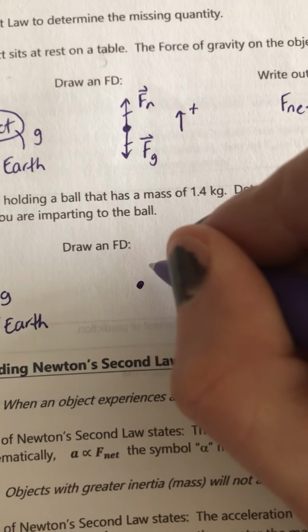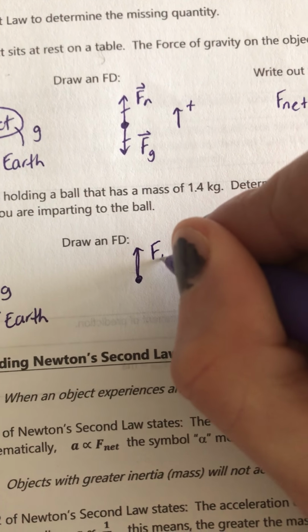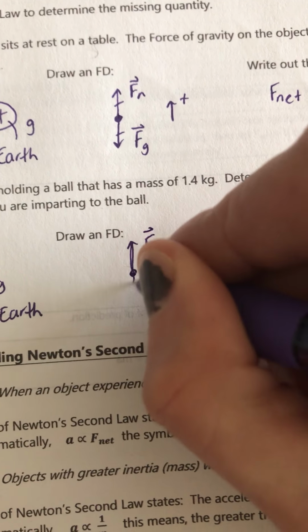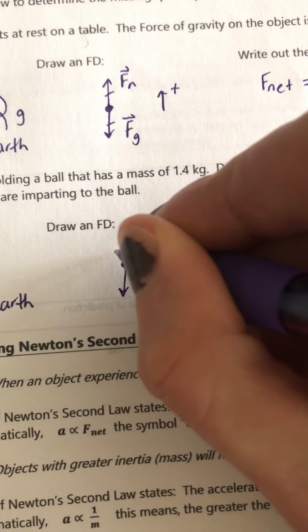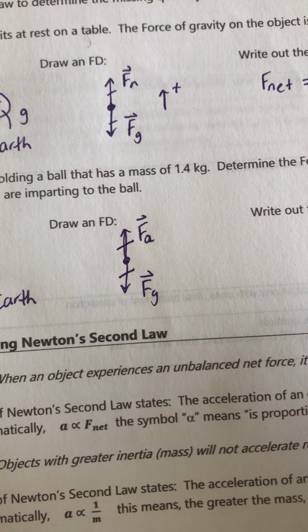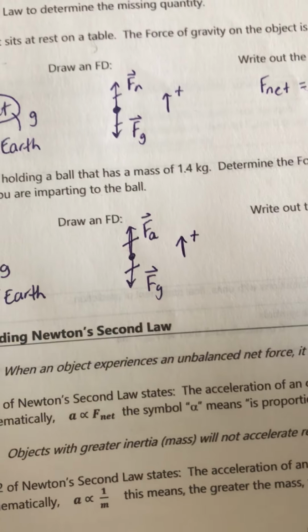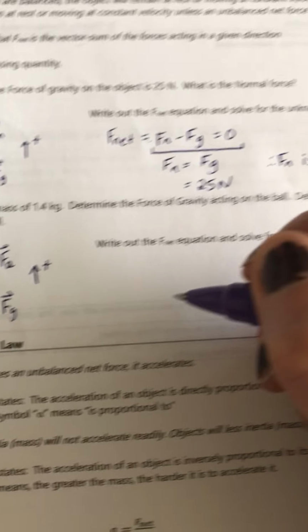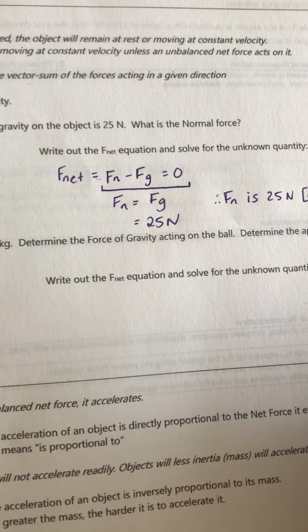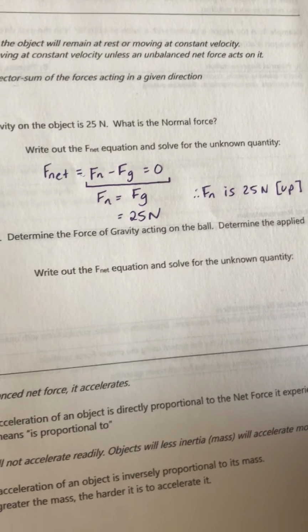Our force diagram is Fa up and Fg down, because our hand is supporting the ball and this thing's at rest, so my forces are balanced and my convention is up as positive. It asks for the force of gravity first, and then the applied force.